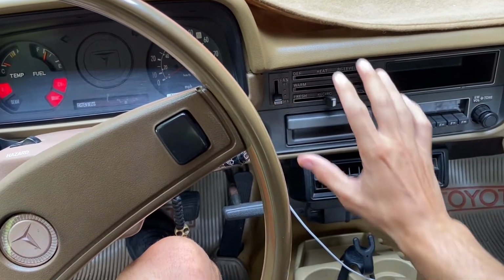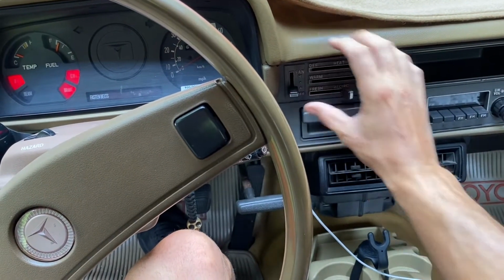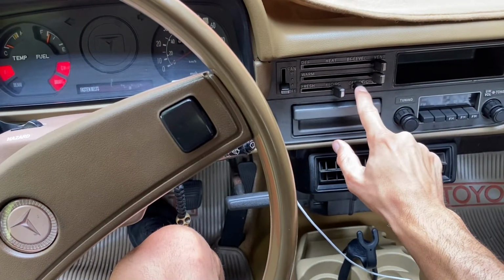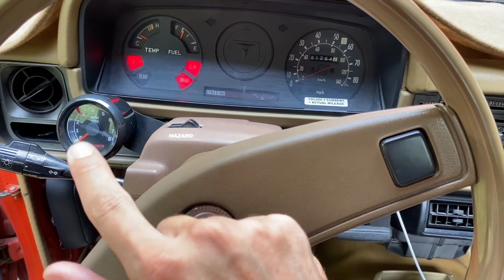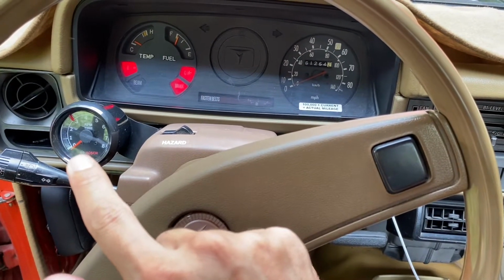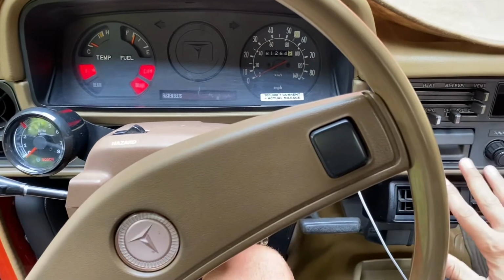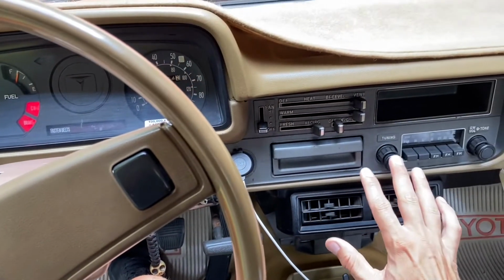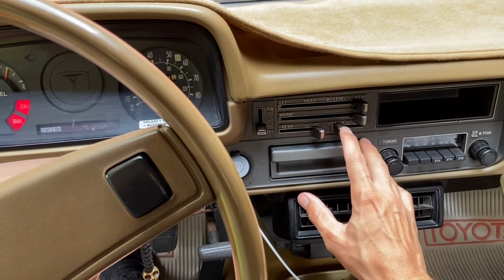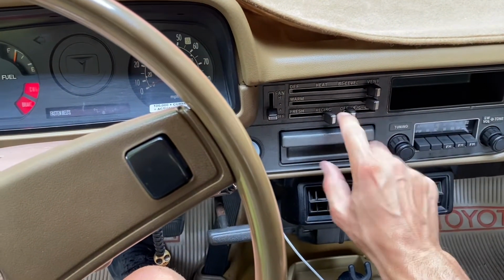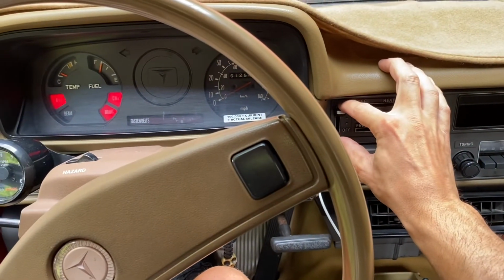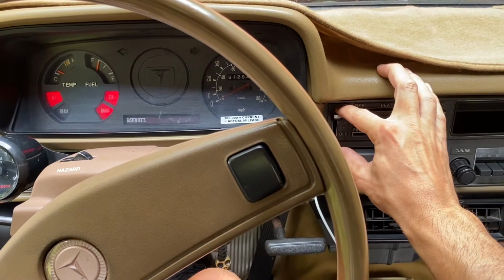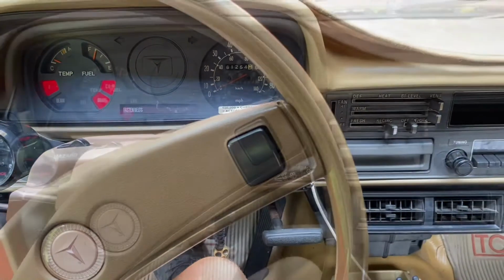So the blower's blowing. But the thing is, the AC is not on, and the AC really won't cut on unless it's at over 1,000 RPMs, because that's when the clutch engages in the AC compressor. So really you get air blowing, but it's just ambient air. It's not air conditioning air. Also have to move that over to AC. But yeah, listen. So it was a blown fuse and now it's fixed.